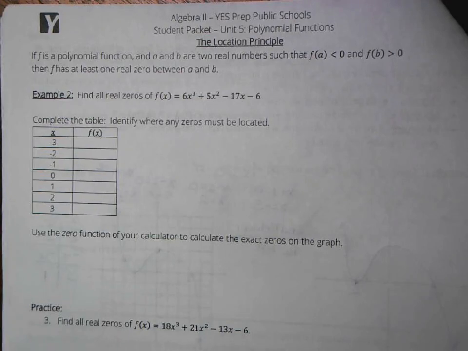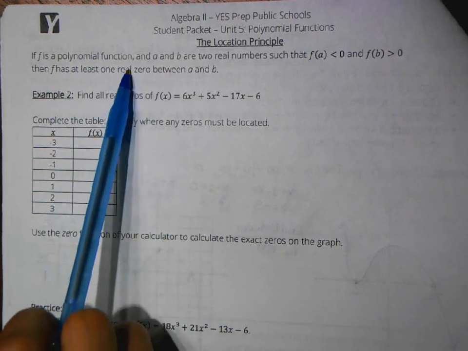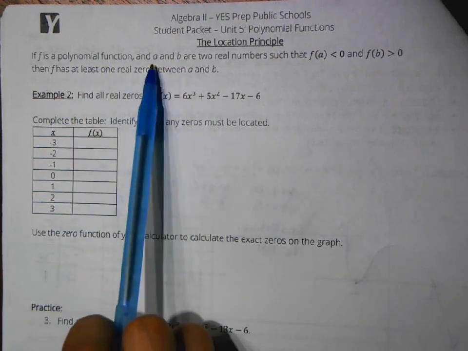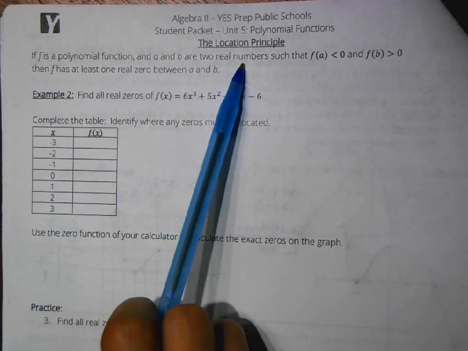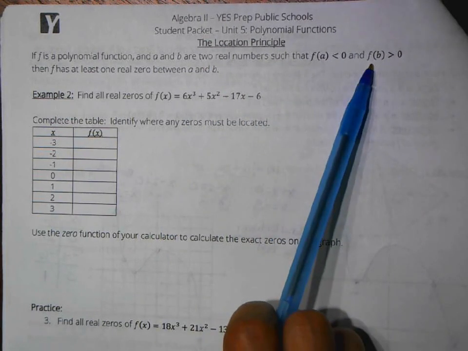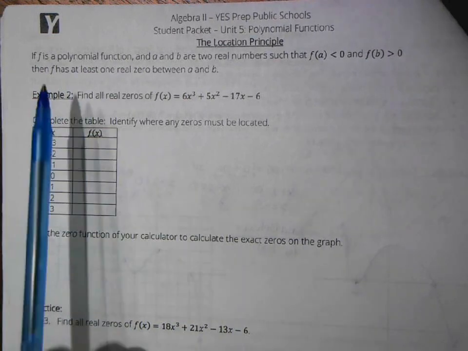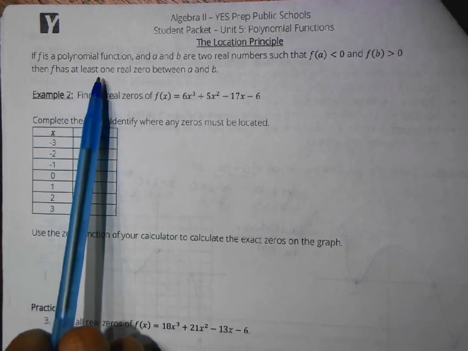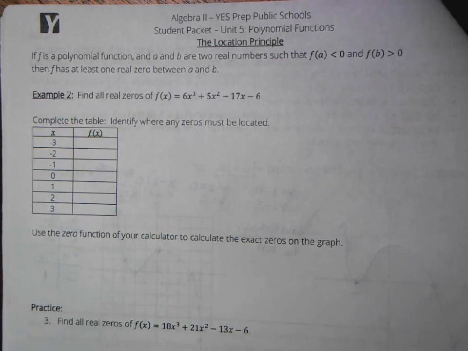The next thing that we're going to look at is what we call the location principle. What the location principle says is that if f is a polynomial function, and a and b are two real numbers such that f of a is less than 0 and f of b is greater than 0, then I know that f has at least one real 0 between a and b.